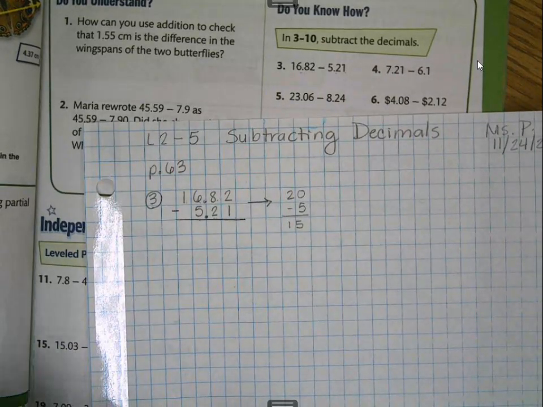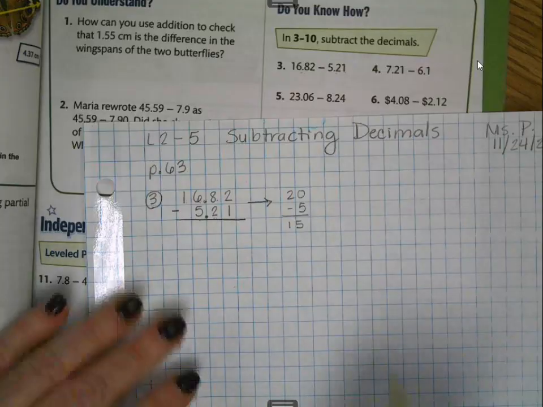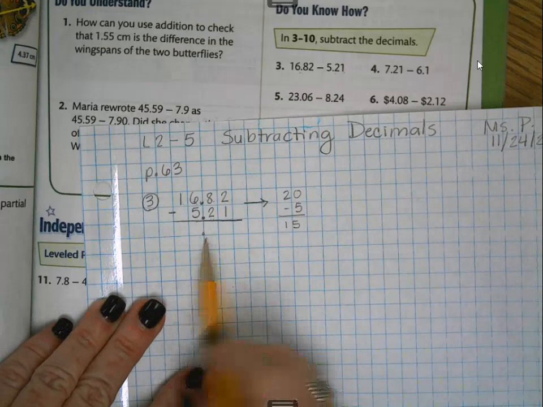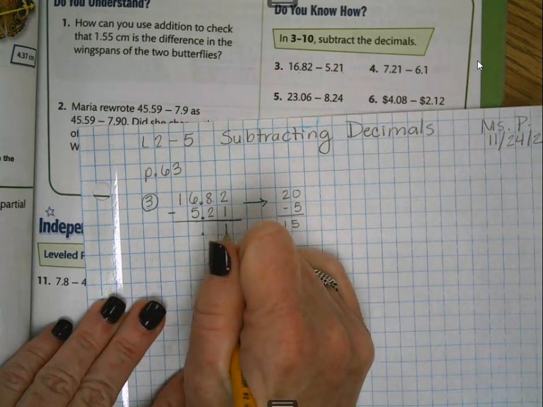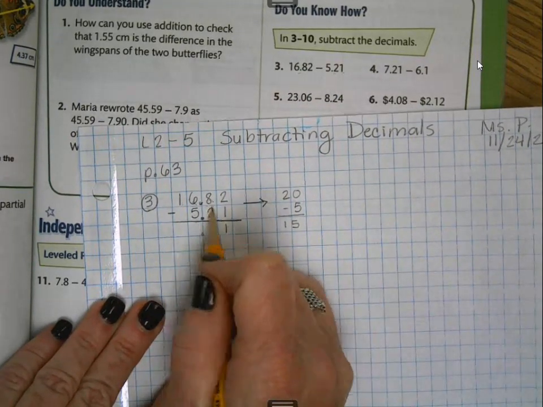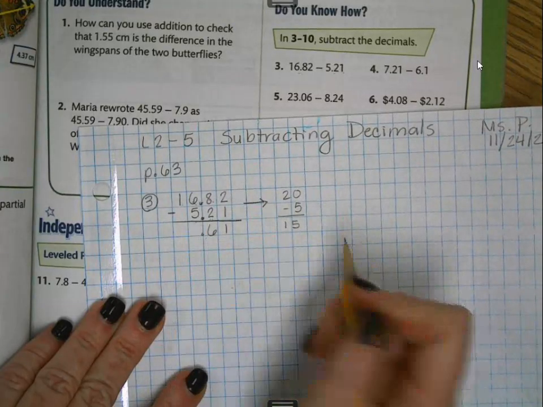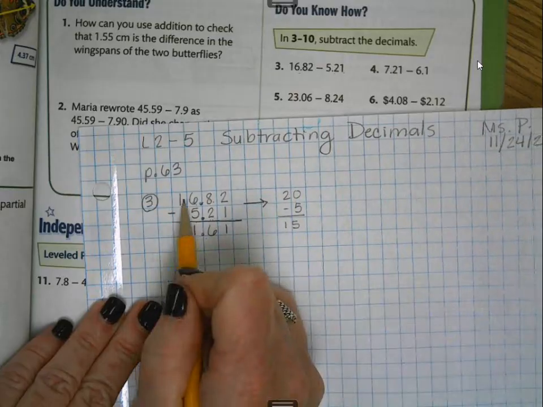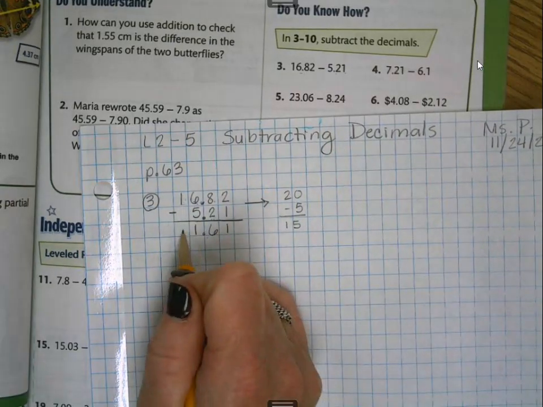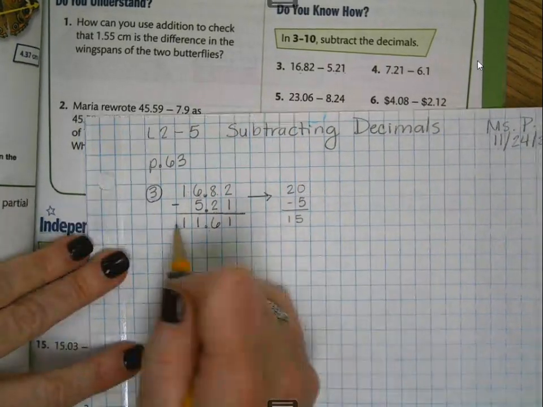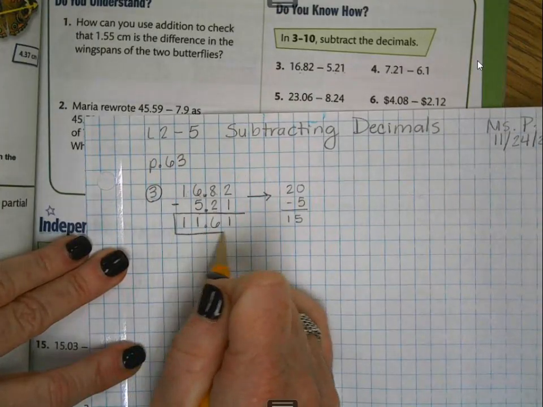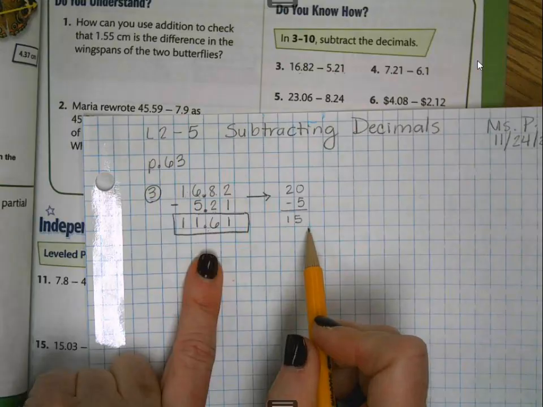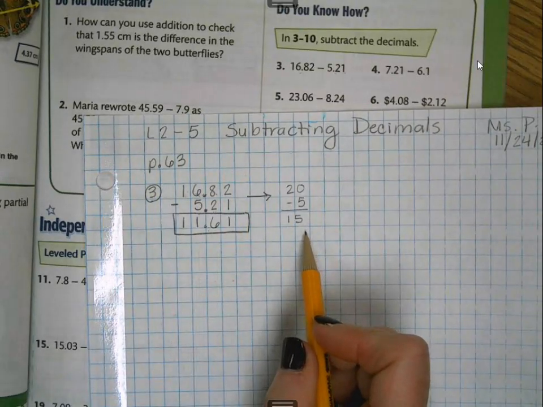All right, when I subtract, I'm going to go ahead and bring down my decimal point so my decimals are aligned. 2 hundredths minus 1 hundredth gives me 1 hundredth. 8 tenths minus 2 tenths, 6 tenths. 6 ones minus 5 ones gives me 1 in the ones place. And this 1 tenth, I don't have anything to subtract from it. So I get a difference of 11 and 61 hundredths. It is relatively close to my estimate of 15, so I feel good about that one.